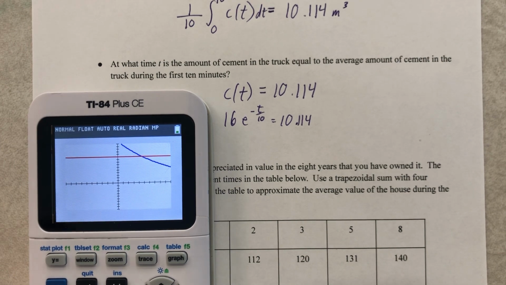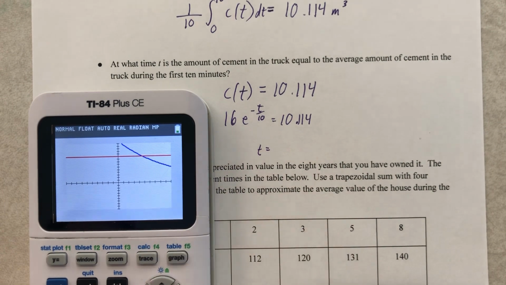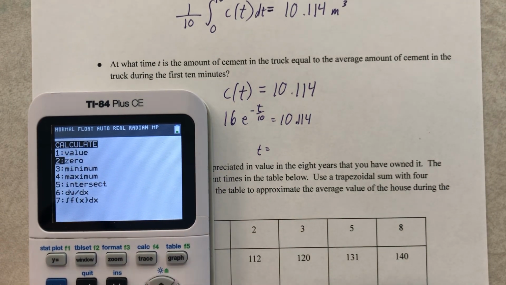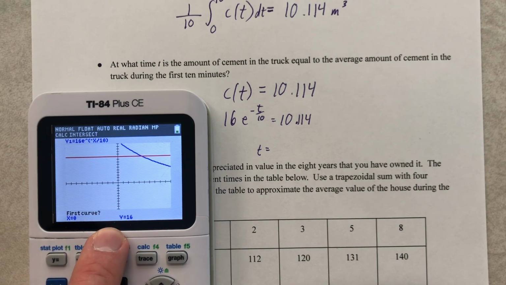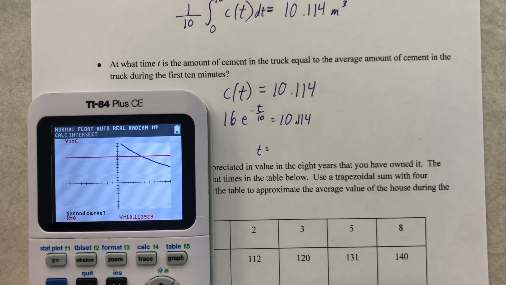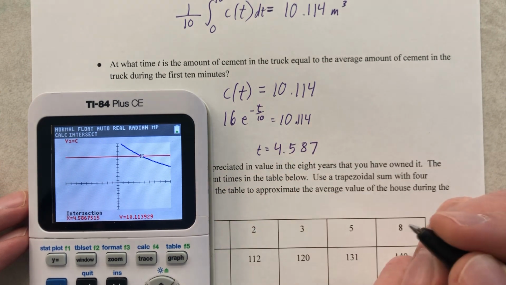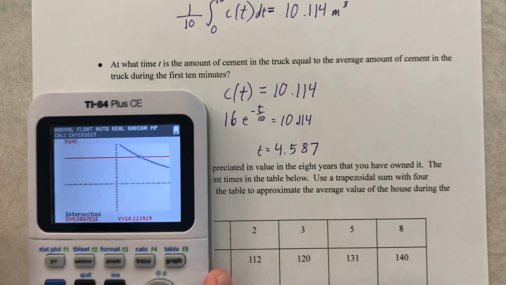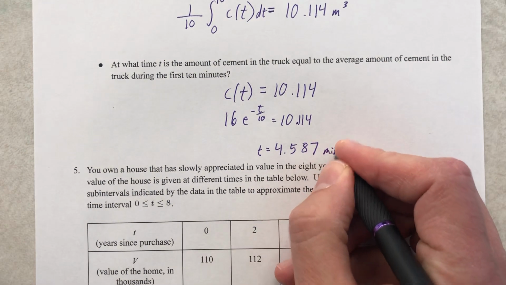Again, we could have solved this by hand, but we're going to use the calculator, which is second calc. I want to find a point of intersection. First curve is the blue one. You don't see it, it's way up here, but press enter. Second curve is the red one. Not a very curvy curve, but there we go. Guess. So 4.587. And at what time t? We're going to call it that many minutes.